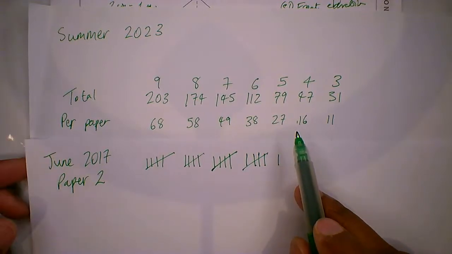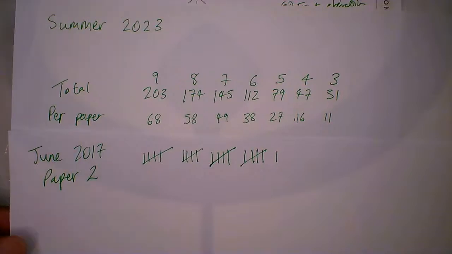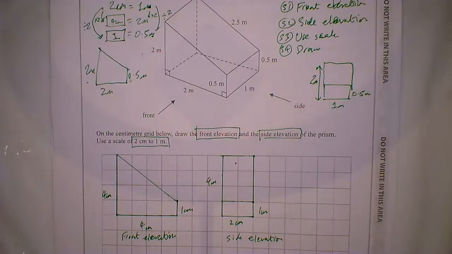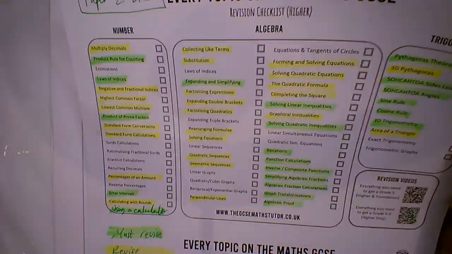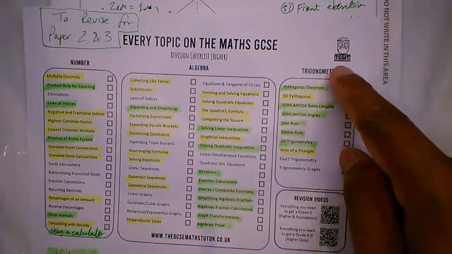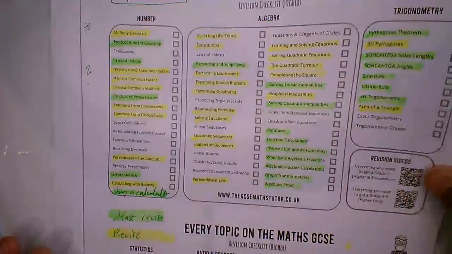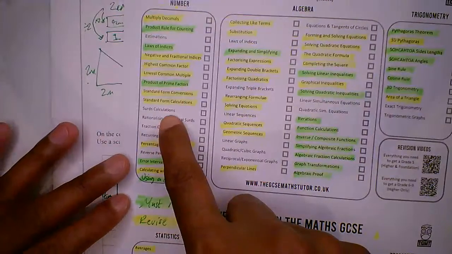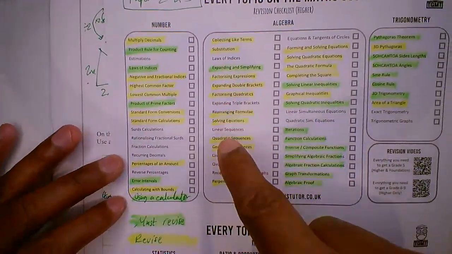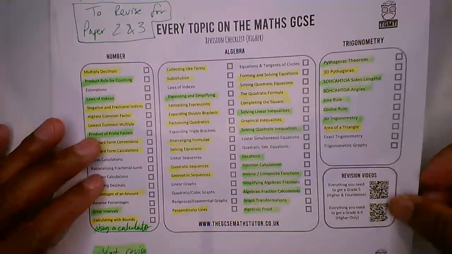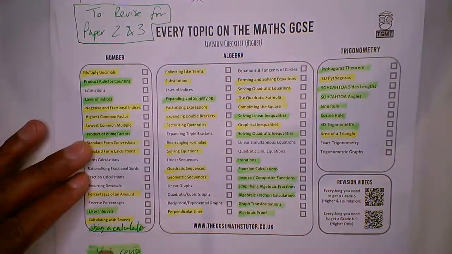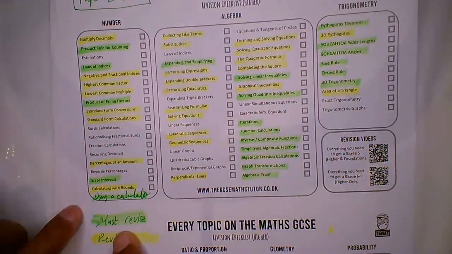Now, I will hopefully do a paper part 2 for this. Let me look at the chat and the comments. So what do I think is going to come up on paper 2 and 3? So I've done a little topic list. I've used this template from TGMT, the GCSE maths tutor. And what I've done is all the topics that have come up, I have unhighlighted them, so to speak. And the topics that come up every year, I've highlighted in green. So this is my must revise topics.